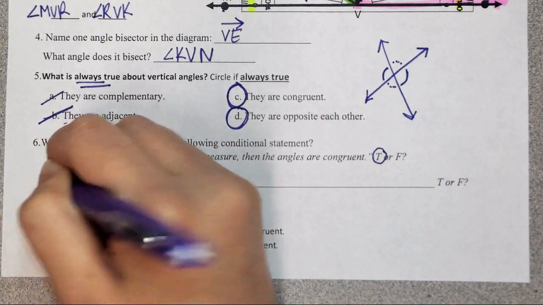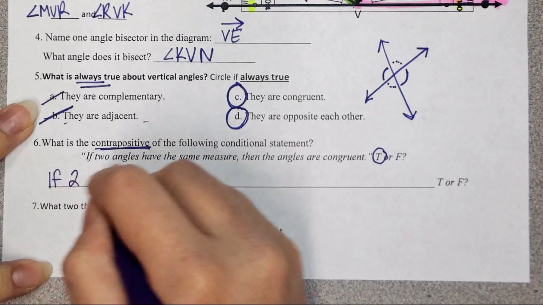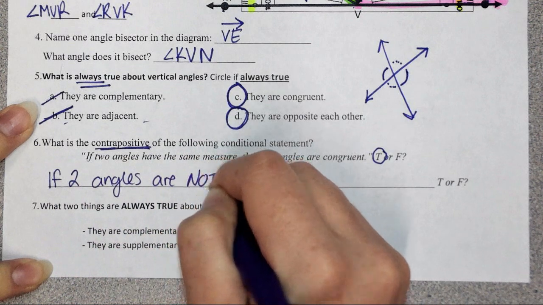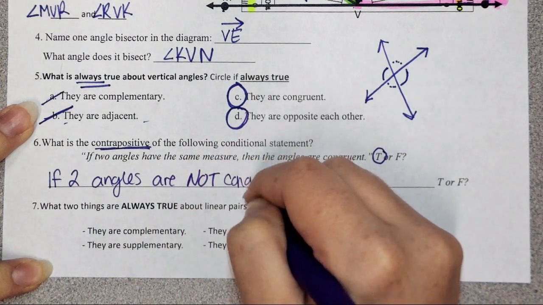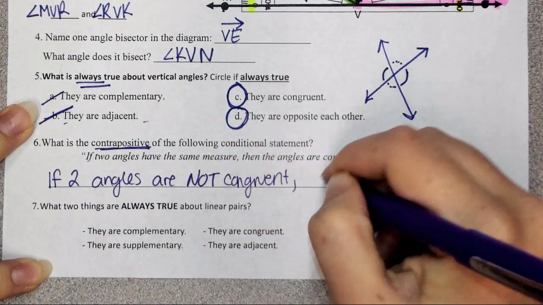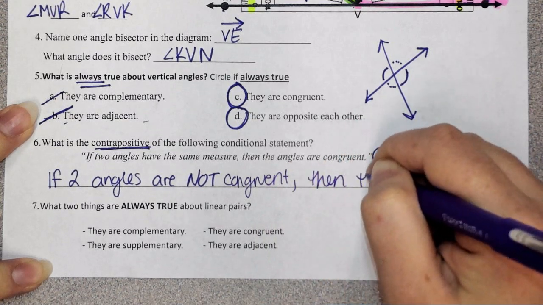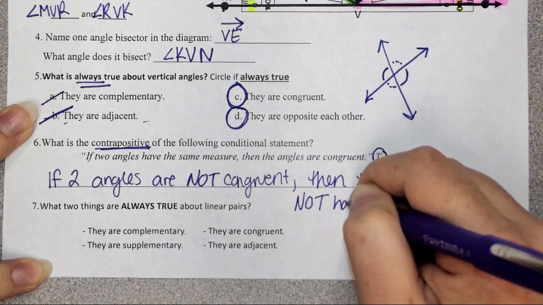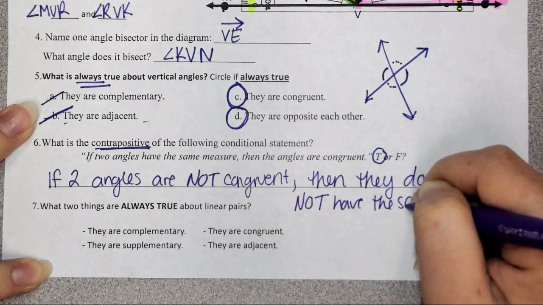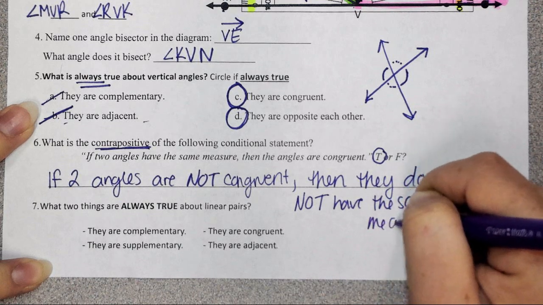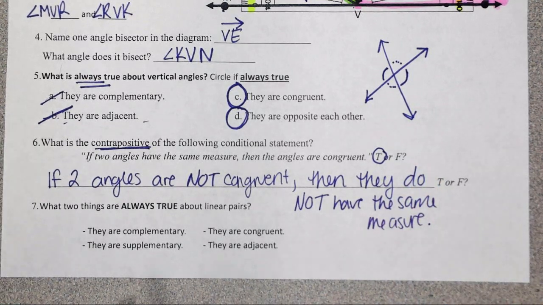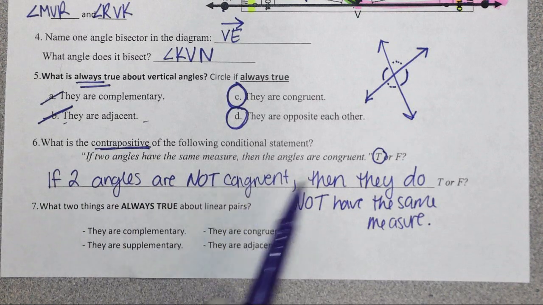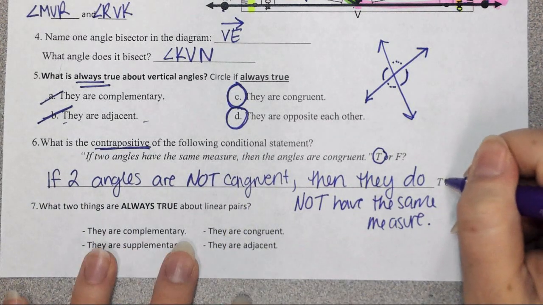So it would say if two angles are not congruent, then they do not have the same measure. Okay, now let's evaluate true or false. So if two angles are not congruent, then they do not have the same measure. Also true.